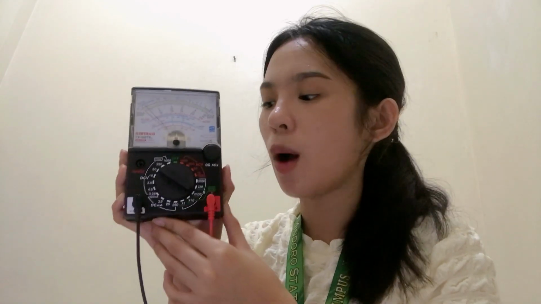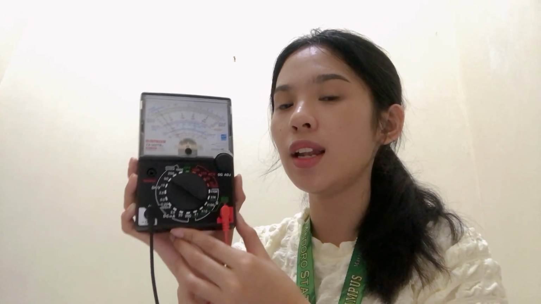Now that you know all the parts of the multimeter, I am going to teach you how to calibrate it. First step, we need to select the multimeter's ohmmeter function. It is located at the lower right portion of the selector knob. You can see that there are multipliers. Multipliers are used to increase or change the scaling of the ohmmeter for better resolution. Now, we are going to set the selector knob to multiplier times 1. Here.